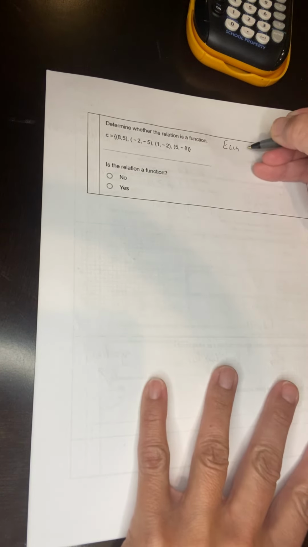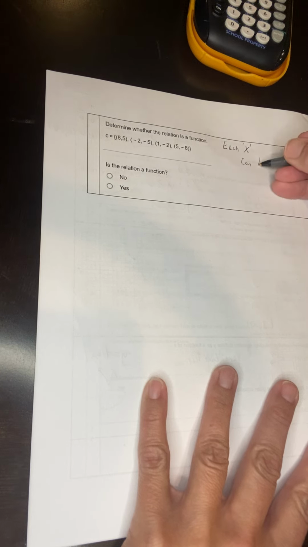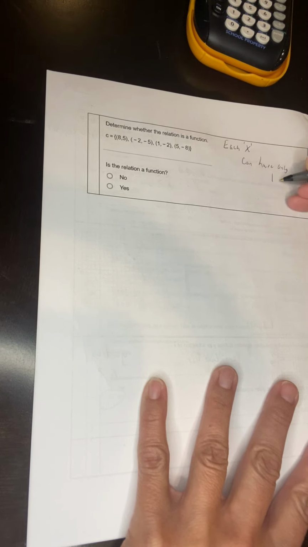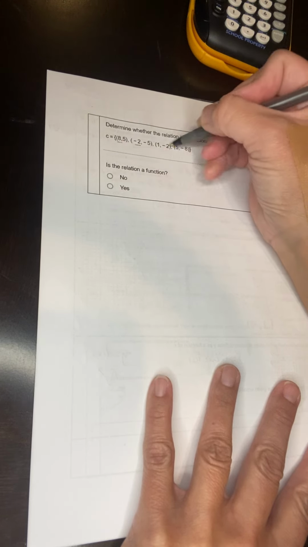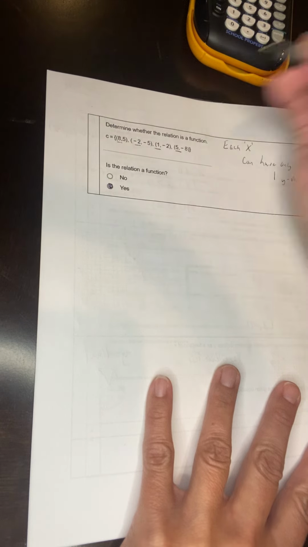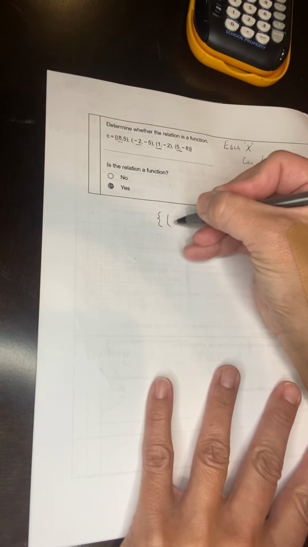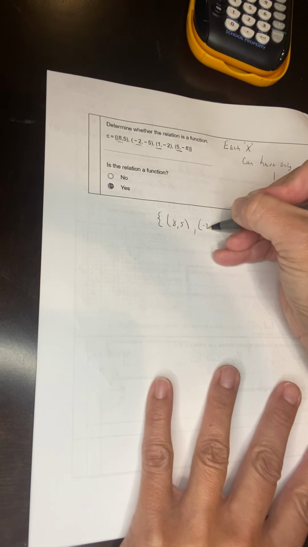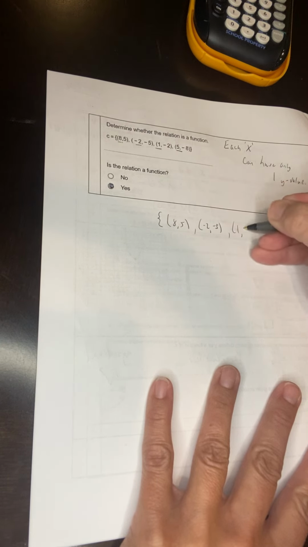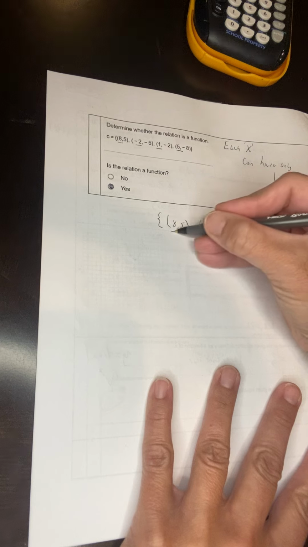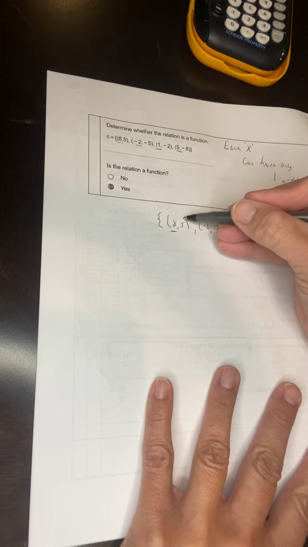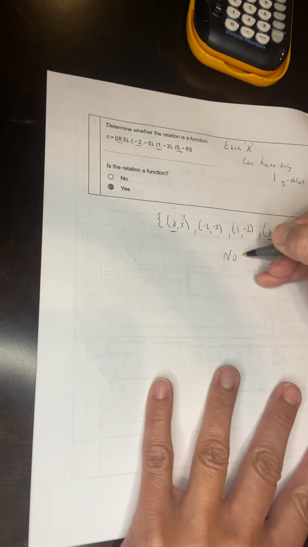All right, last question. Determine whether the relation is a function. To be a function, each x can have only one y. Each x value can have only one y value. So the first thing you're going to check is, do any of the x's repeat? 8, -2, 1, -5. They don't, we have a function. Now, if it had been this, 8, 5, -2, -5, 1, -2, 8, -8, this x and this x repeat, and that given x has two different y values. So that would be not a function.